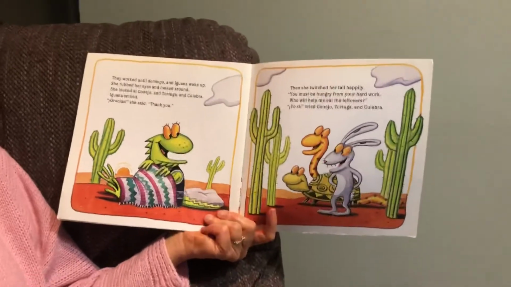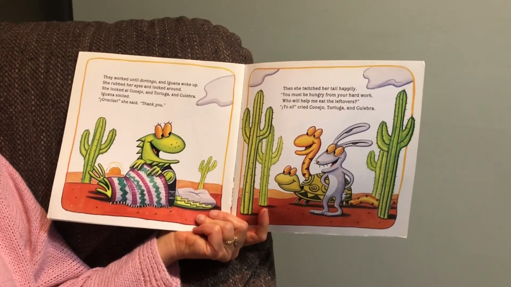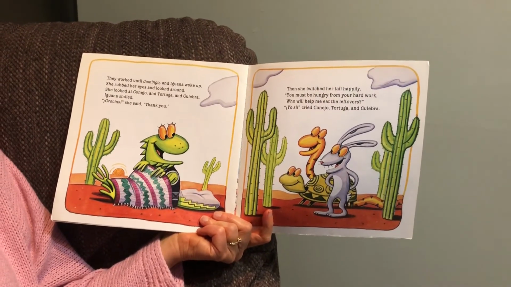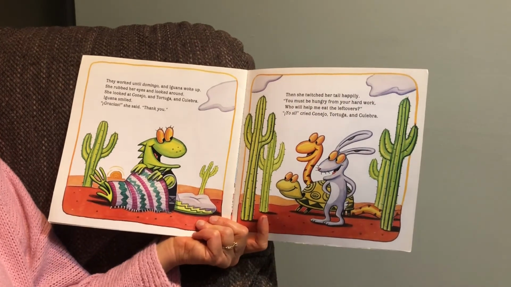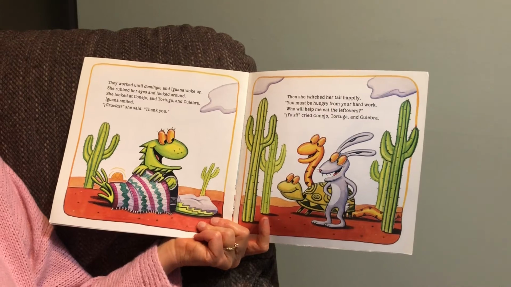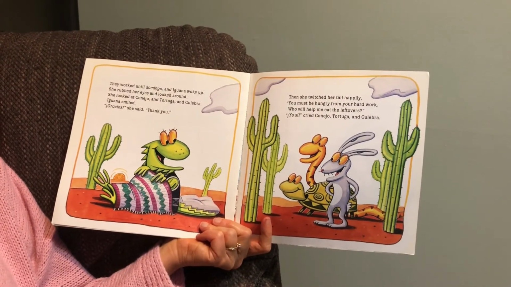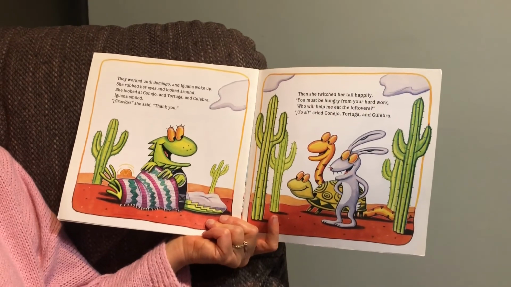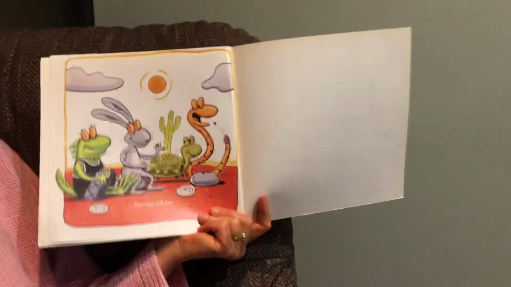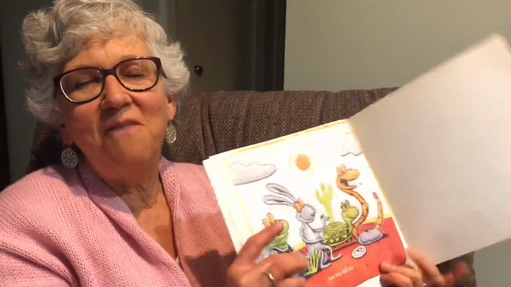She rubbed her eyes and looked around. She looked at Conejo and Tortuga and Culebra. Iguana smiled. "Gracias," she said. "Thank you." Then she twitched her tail happily. "You must be hungry from your hard work. Who will help me eat the leftovers?" "Yo sí," cried Conejo, Tortuga, and Culebra. And they all did. All right, tomorrow we'll have one more fun story that's like the Little Red Hen.